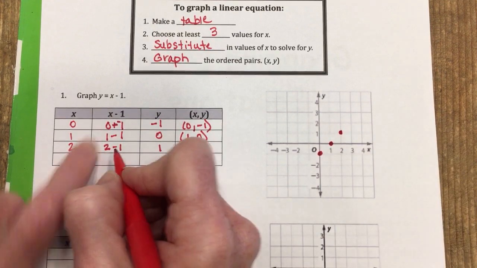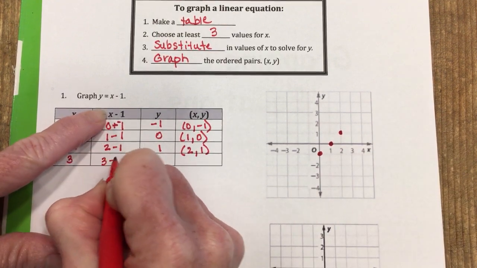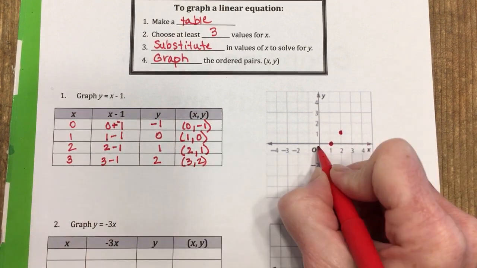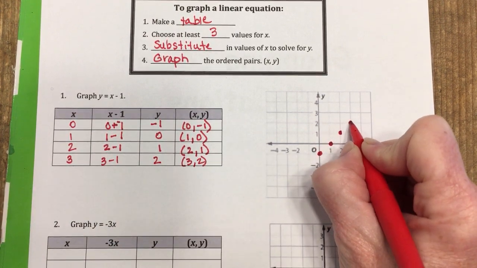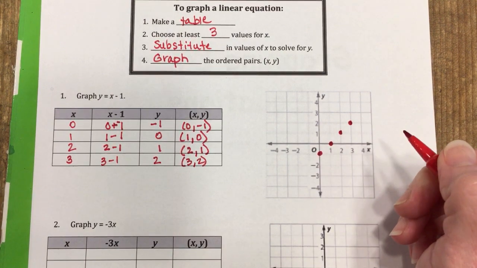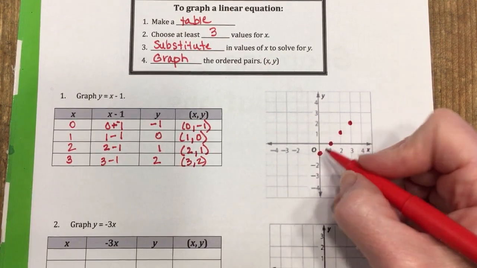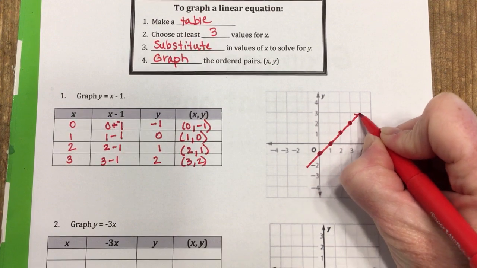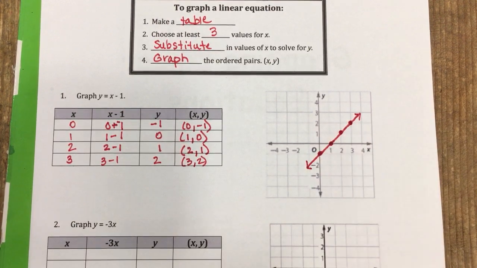For 3, x is going to be 3 now, so what is 3 minus 1? 2. So my point is 3, 2. So I'm going to go over to 3 and up to 2. All right, and then is your graph forming a line? Well, it should be because all of these are going to be linear equations, but you can connect them to show that it's a line.